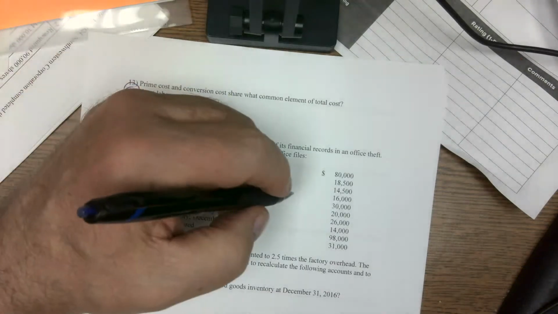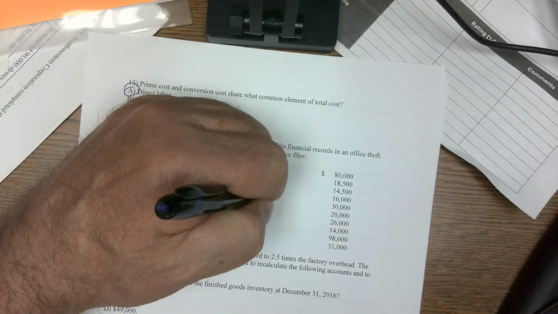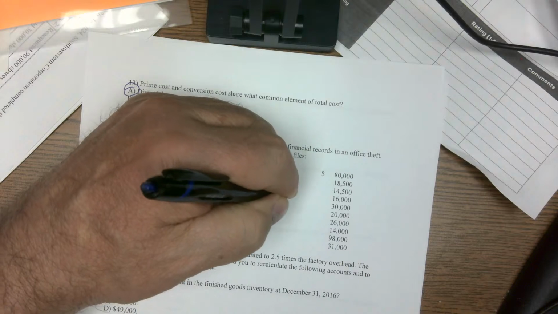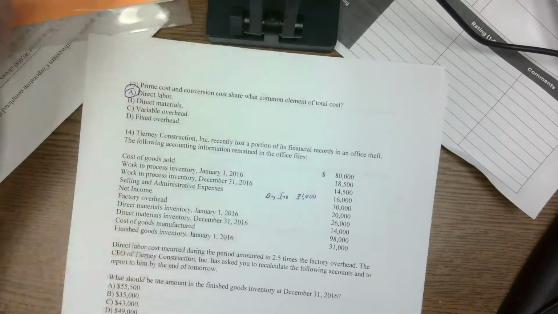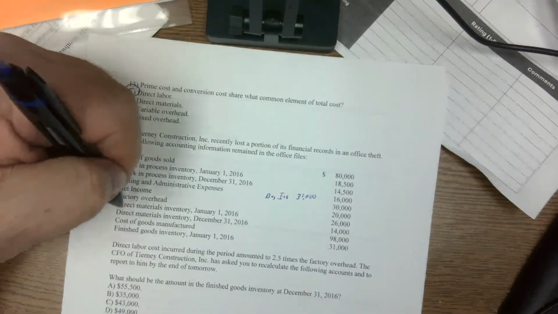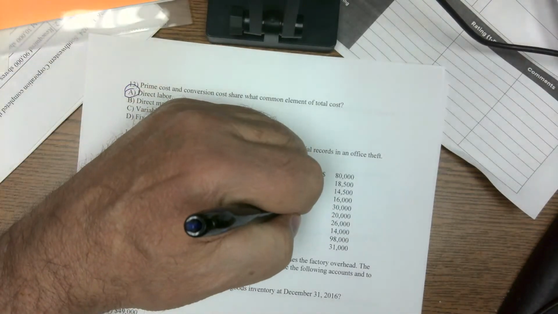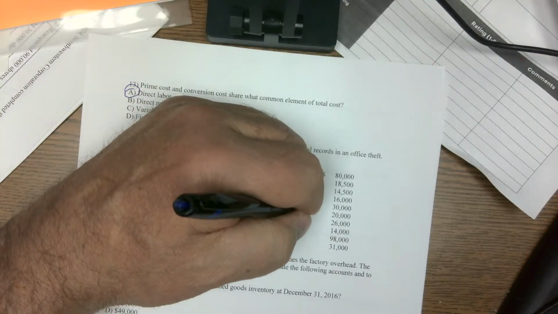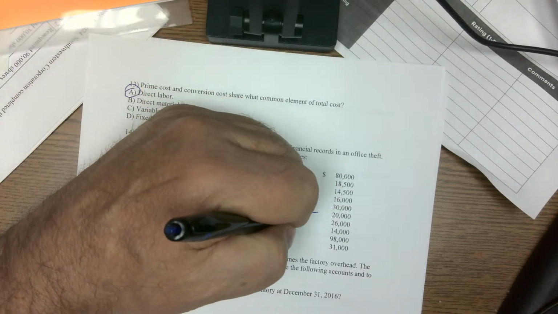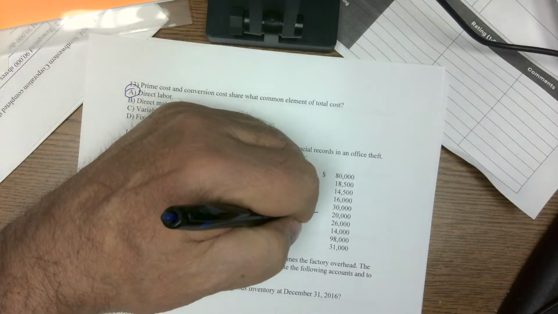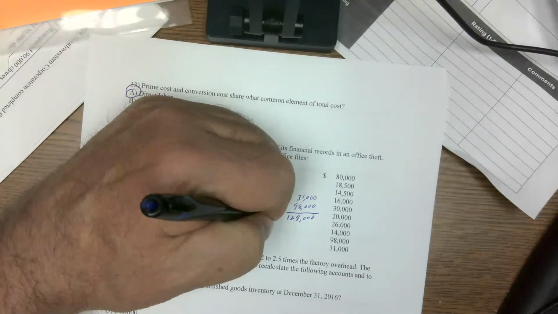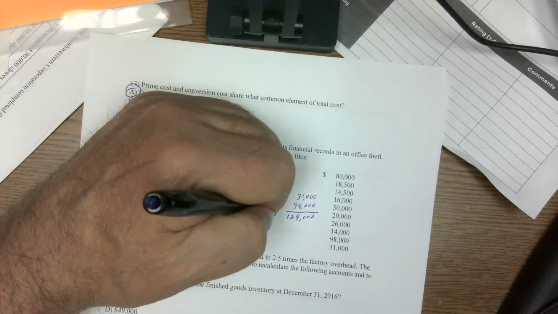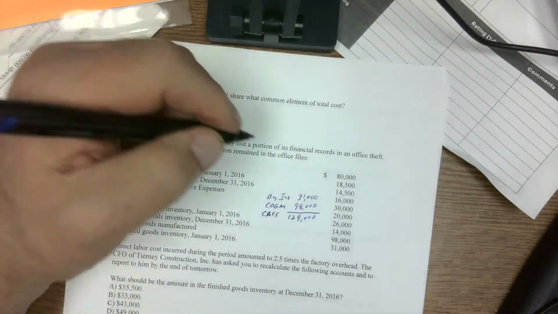So on January 1st, our beginning inventory is 31,000. Our cost of goods manufactured is 98,000. Add those together, we get 129,000. That's goods available for sale. This is the cost of goods manufactured.